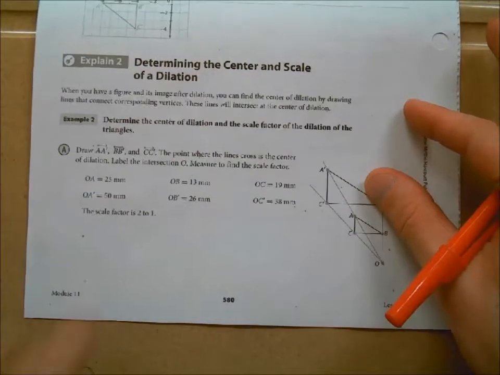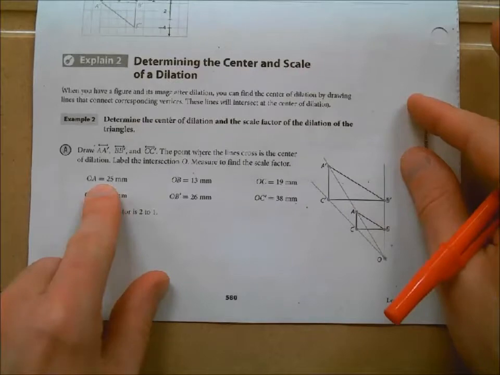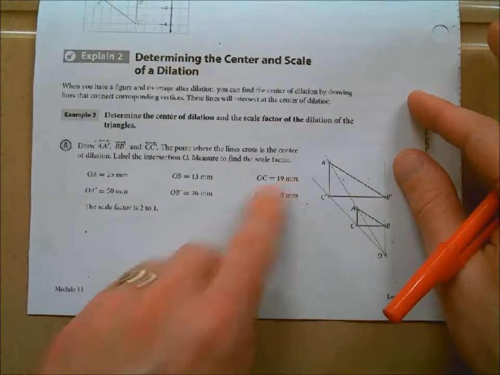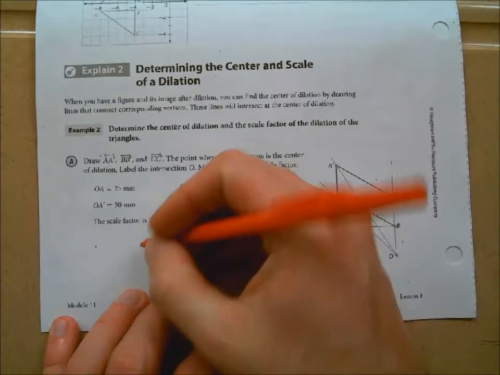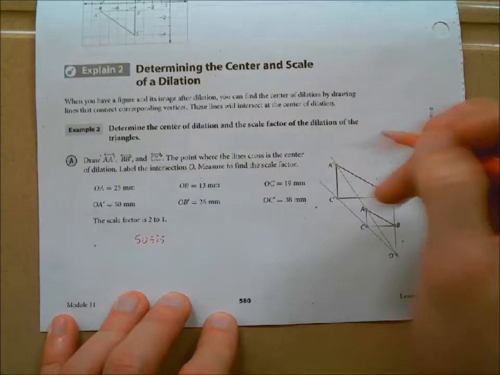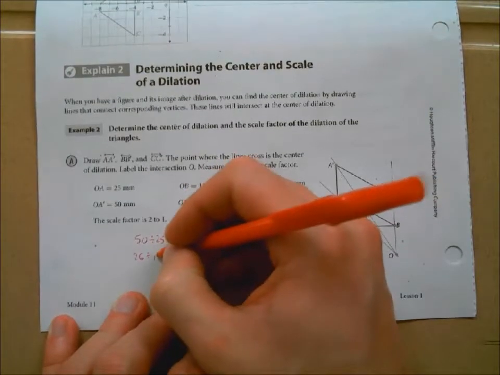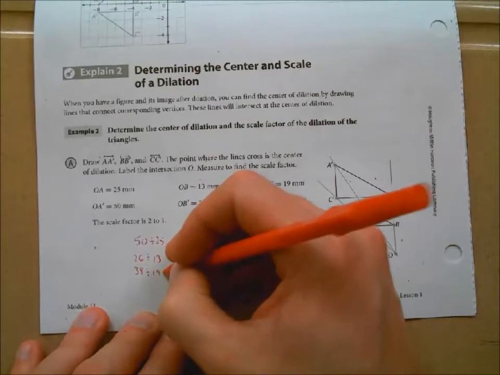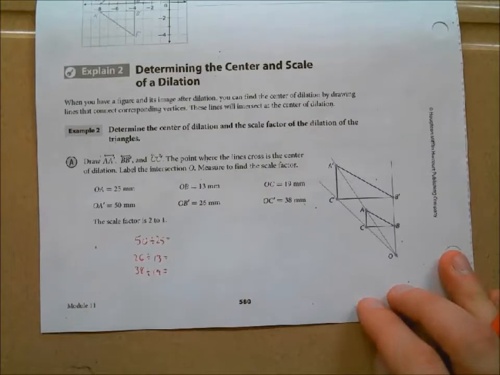So image 50 divided by original 25, 26 divided by 13, or 38 divided by 19, and all those are 2 to 1. All equal 2.